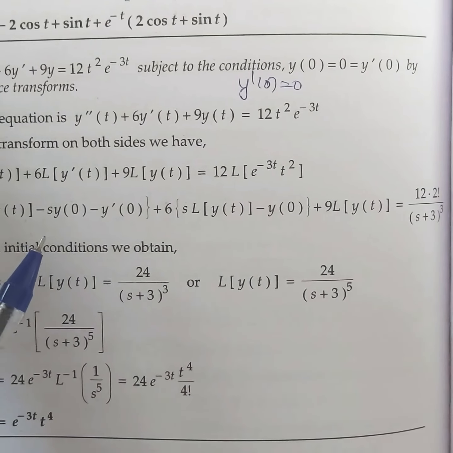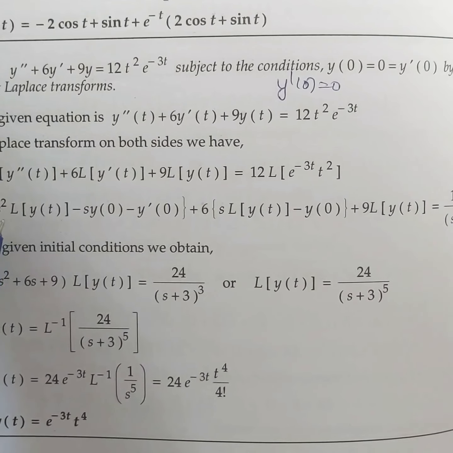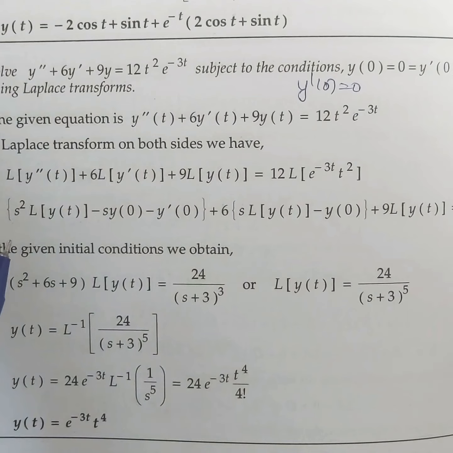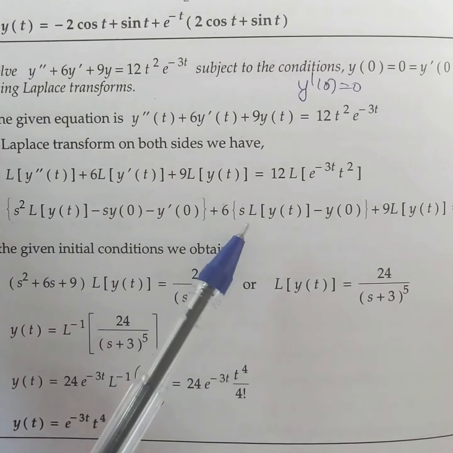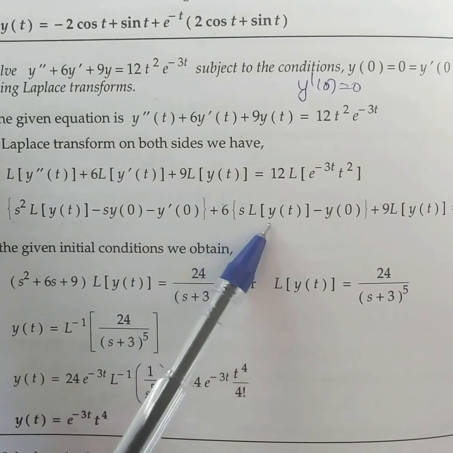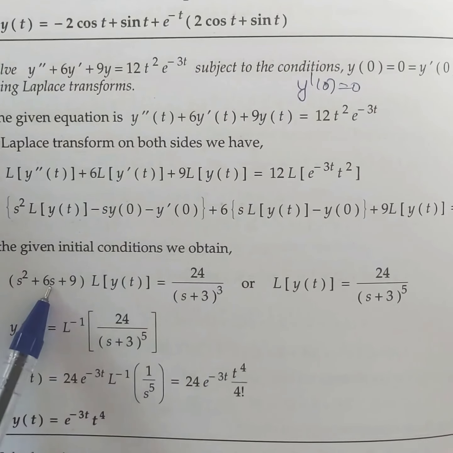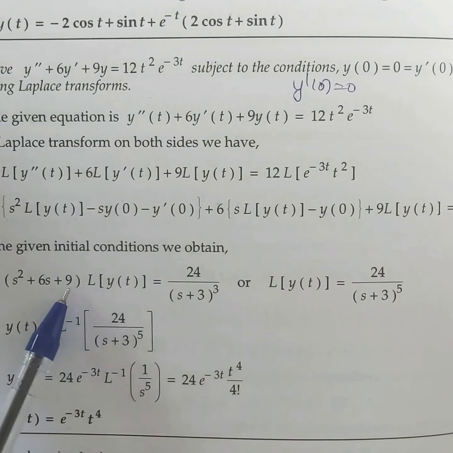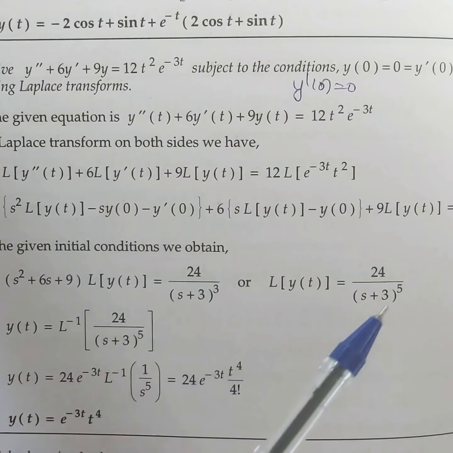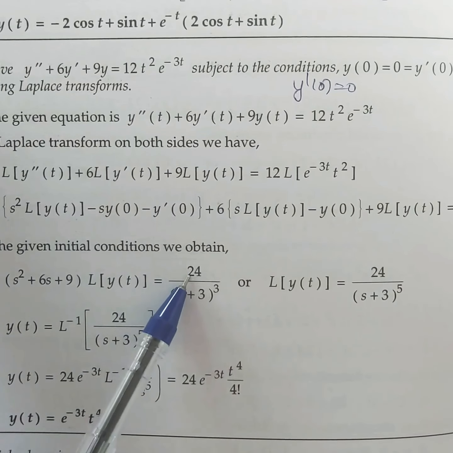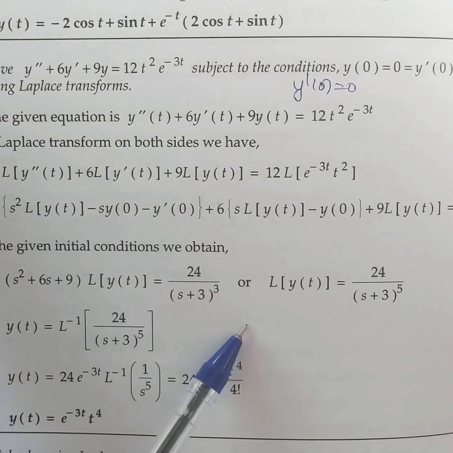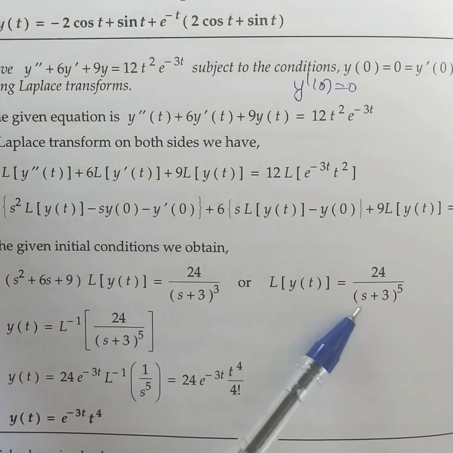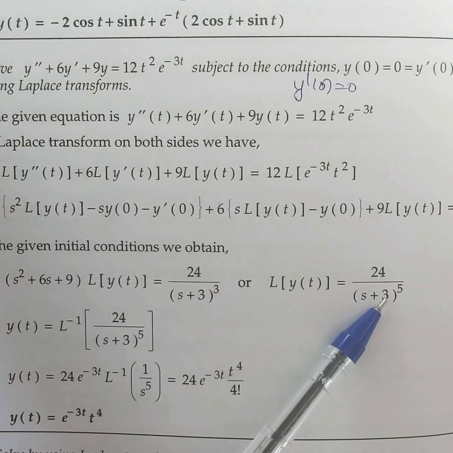So in the left hand side, what are the things we are going to take common? In Laplace of y of t, what are the terms? s square is the first term, correct? And then 6s of L of y of t, this is the second term, s square plus 6s. And third is 9 into L of y of t, so plus 9. And on the right hand side we have 12 into 2, so we have 24 by s plus 3 the whole cube. Okay. So what is L of y of t? I will push this down. So L of y of t is 24 by s plus 3 the whole power 5.